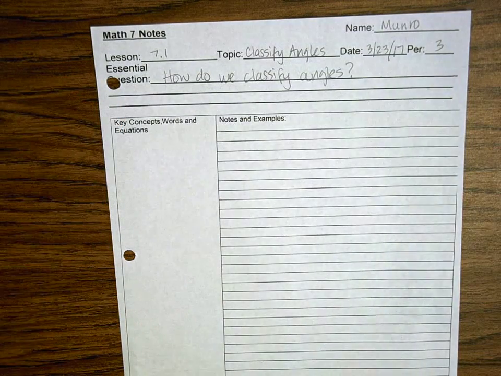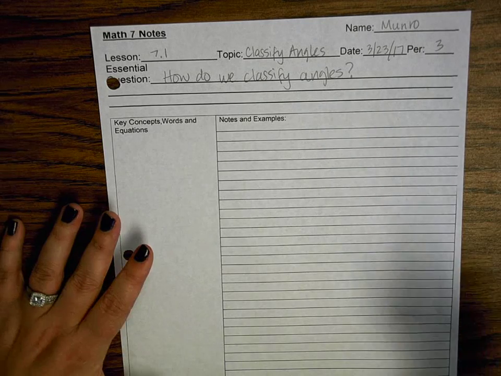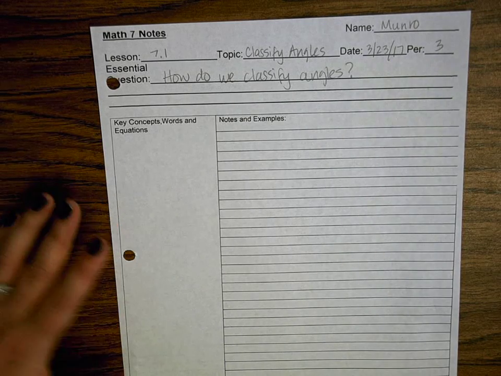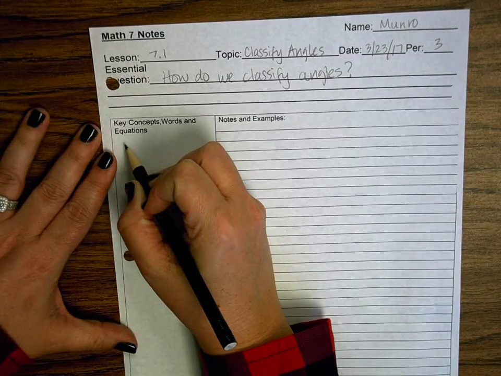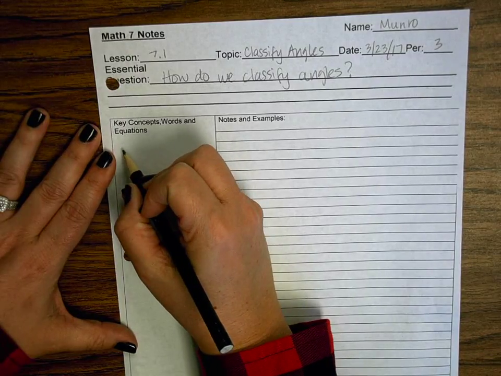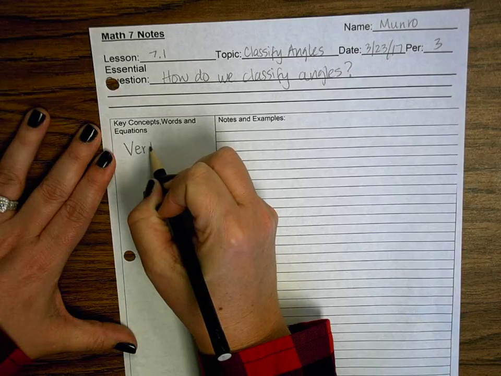So I said before, we're going into our geometry unit, but we're still using all of the algebra that we learned before to do the geometry. We have some new vocab. The first thing I want you to know, and this is probably one of the most important things in this lesson, is what vertical angles are.